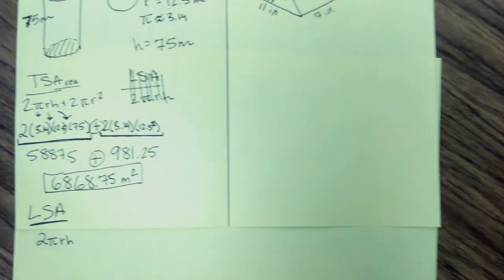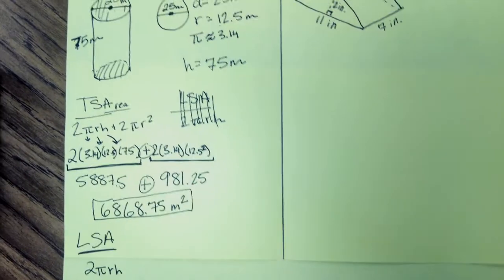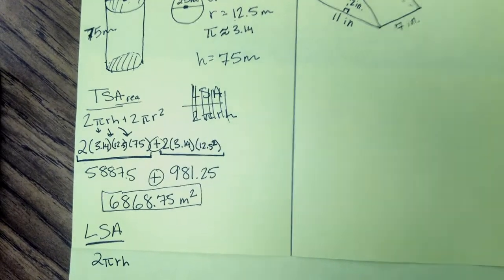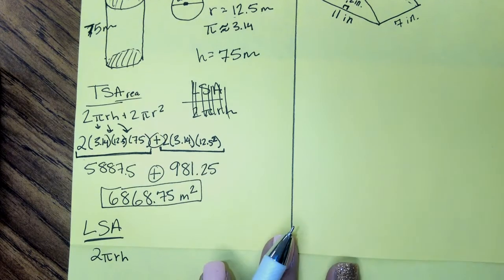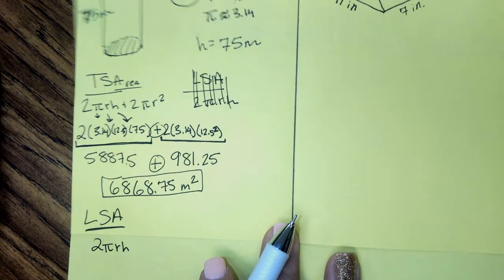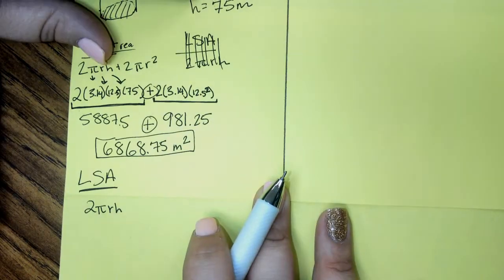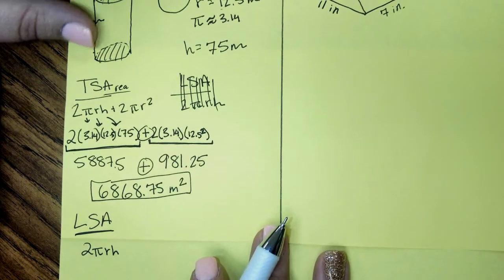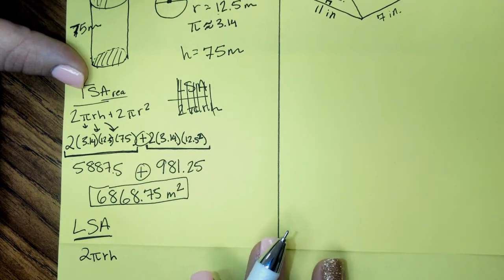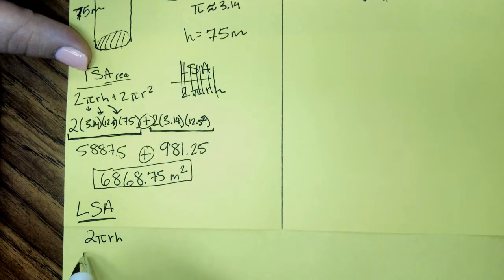Let's see if I can zoom out a little bit. We have our formula in letters. Now we're going to rewrite our formula but using numbers.